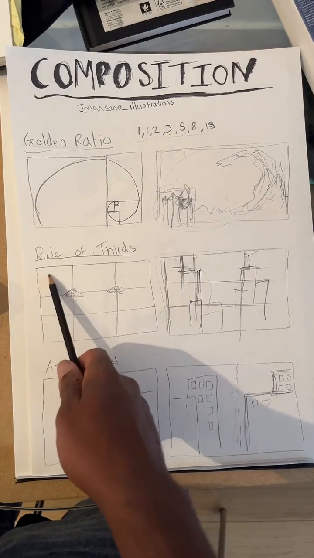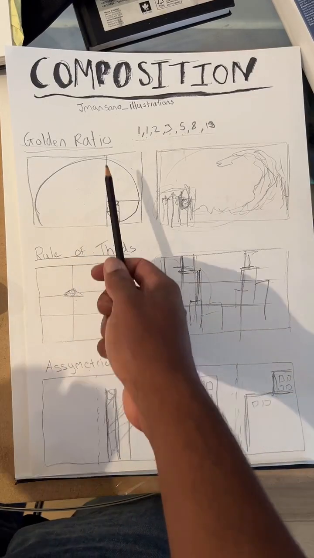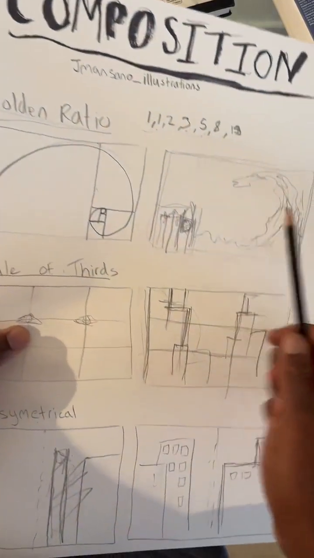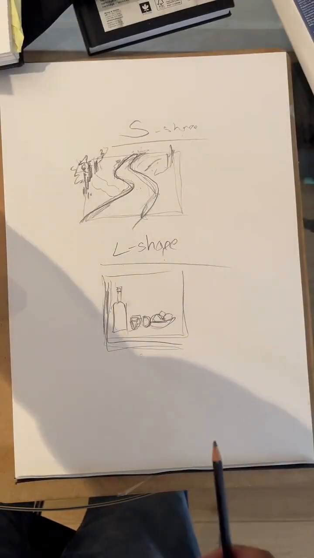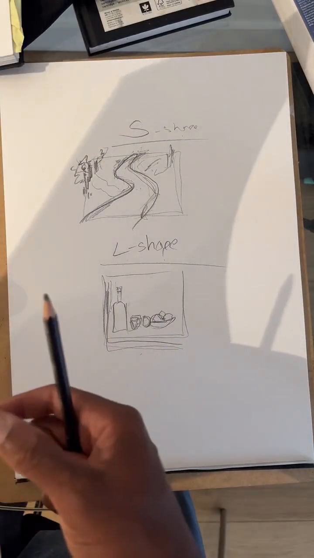So S shape, L shape, asymmetrical, rule of thirds, golden ratio. Then I'll show you guys perspective one last time.